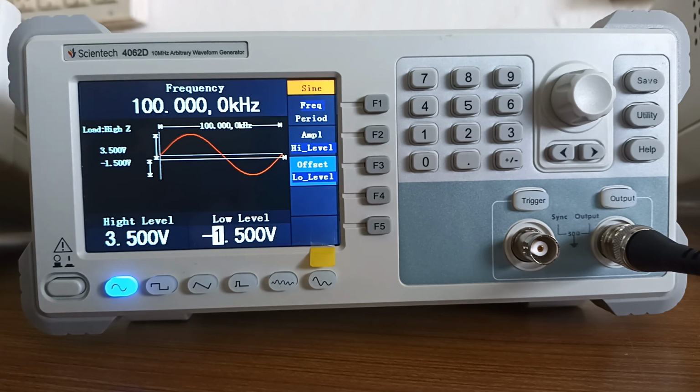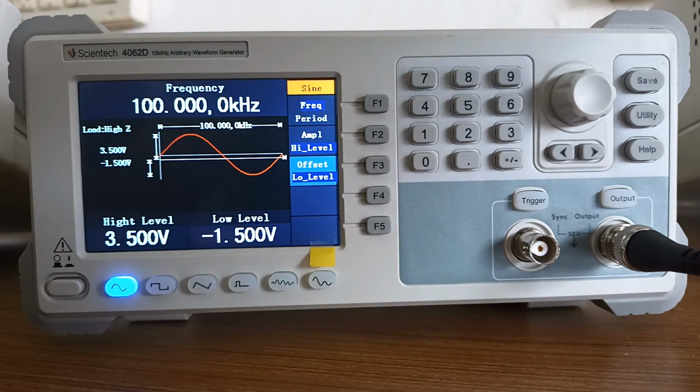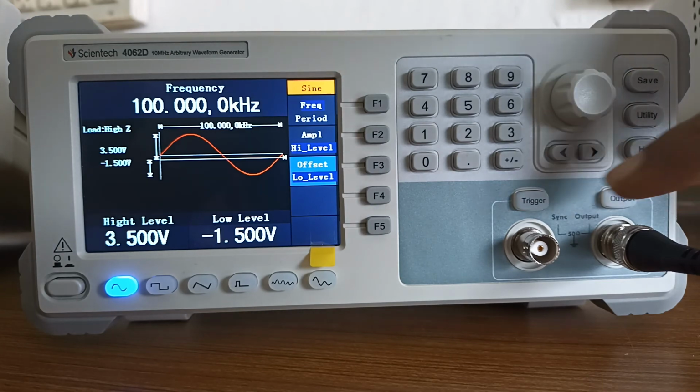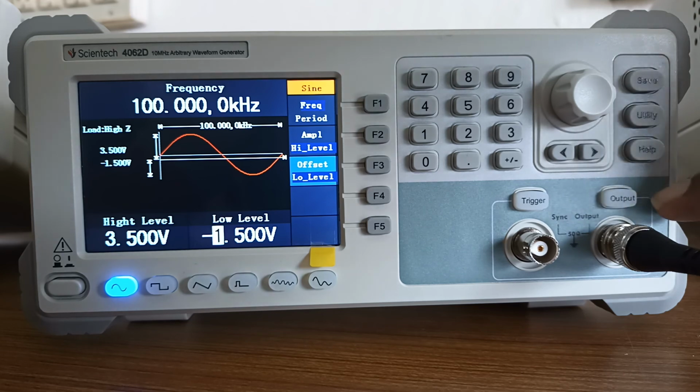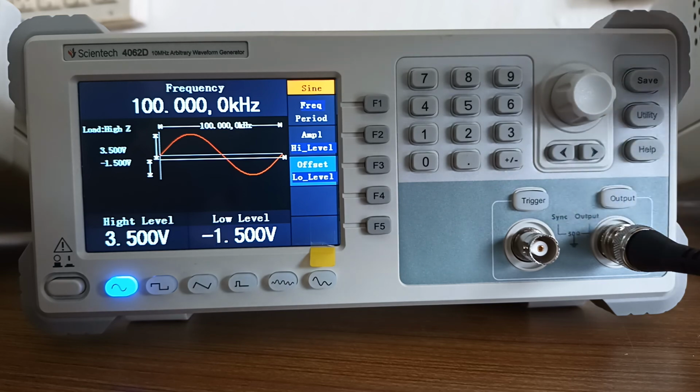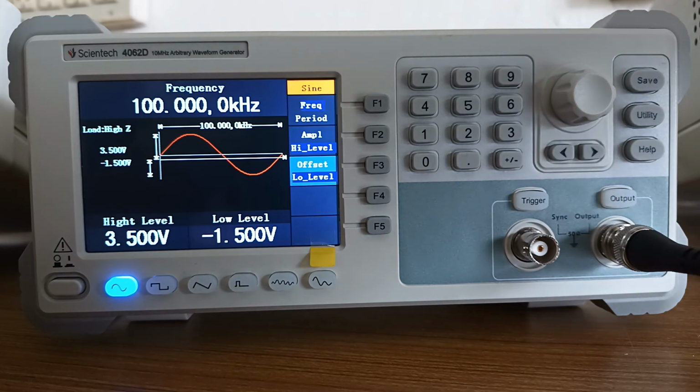Second very important thing is that whenever we are connecting this output to the CRO, carefully see here, 2 BNC sockets are provided here. One shows the trigger and the second shows the output. Always use this output terminal to connect the output of this waveform generator to the circuit or to the CRO.